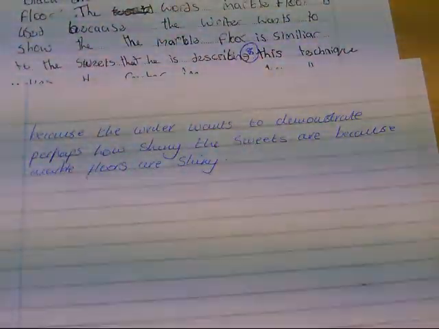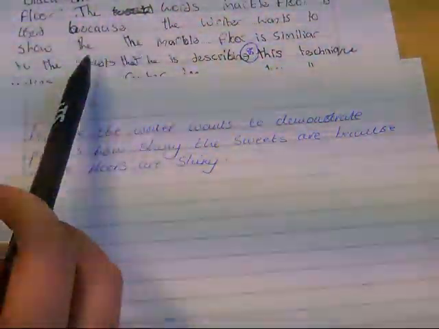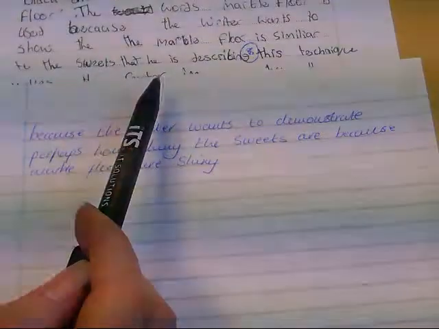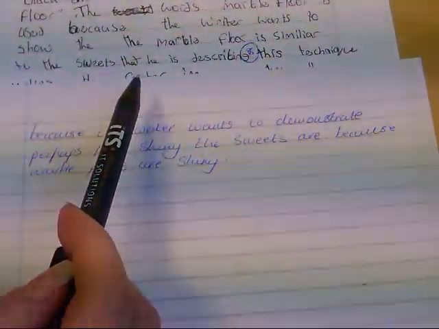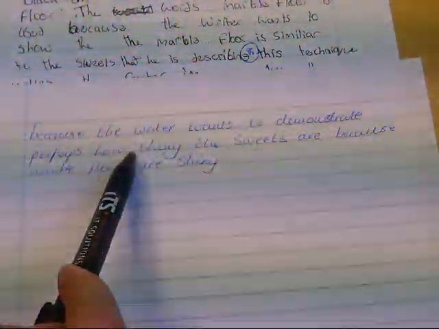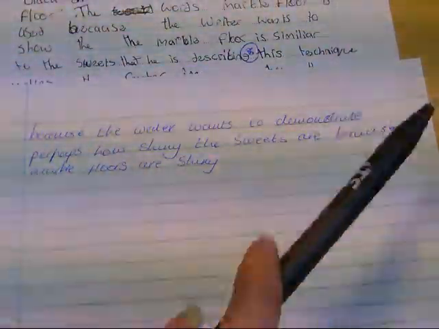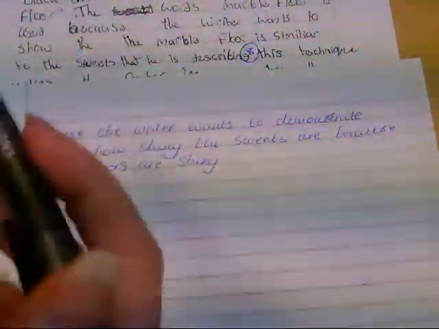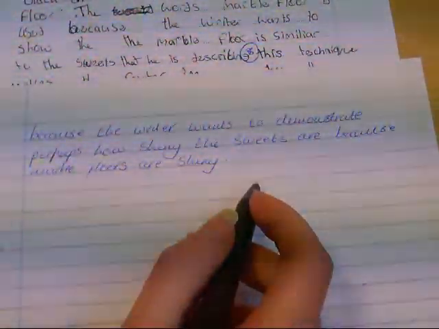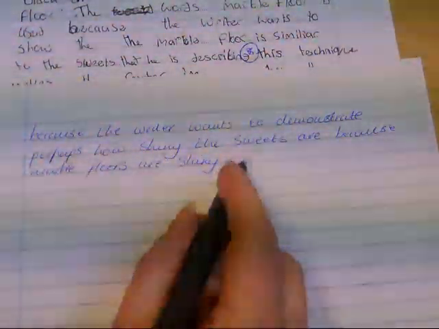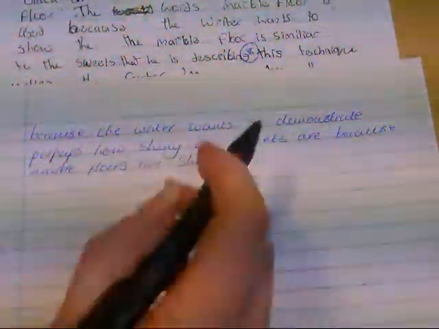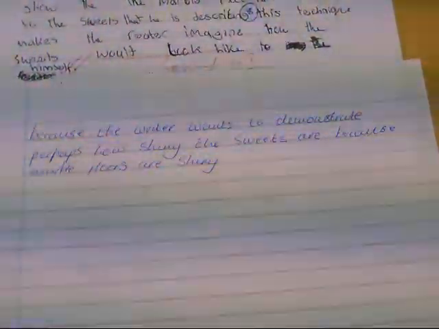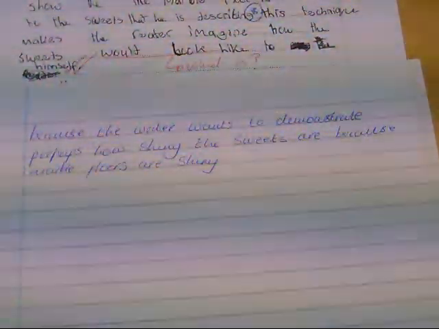what that actually is now a developed explanation. Okay, so the writer wants to show that the marble floor is similar to the sweets. Okay, so we need to say how they're similar because the writer wants to demonstrate perhaps how shiny the sweets are because marble floors are shiny, and that's the similarity. Okay, so the writer is comparing the marble floor to the sweets because he wants to emphasize how shiny they are. Okay, this technique makes the reader imagine how the sweets would look like.